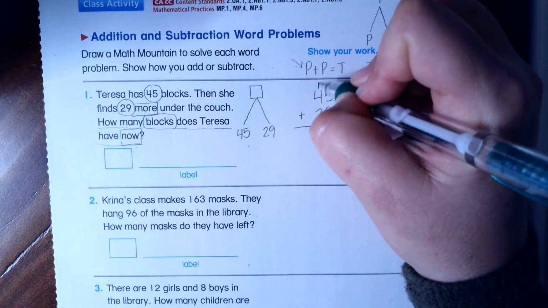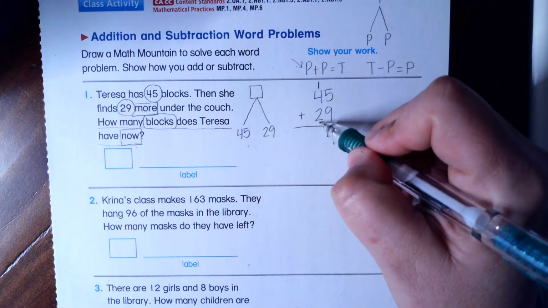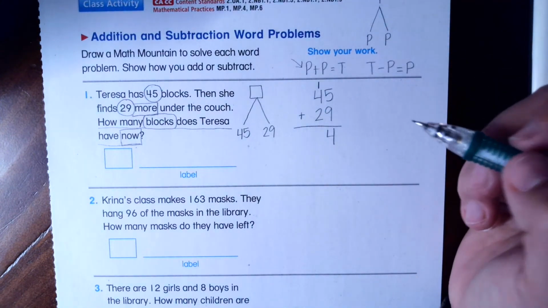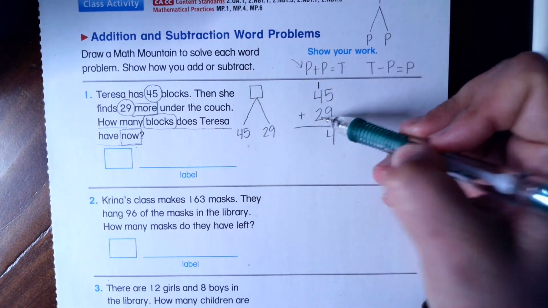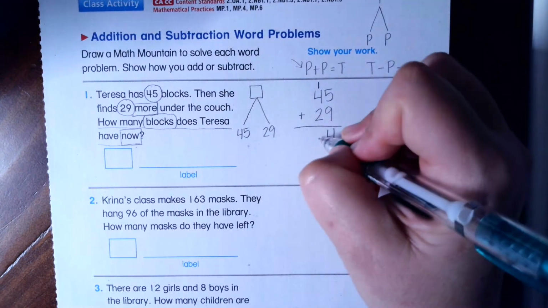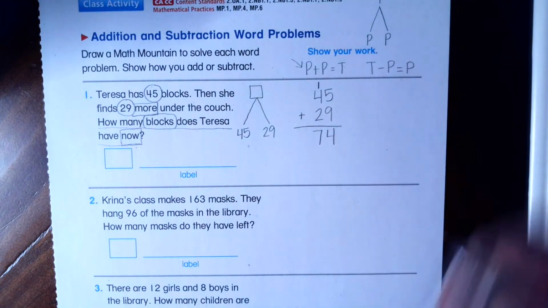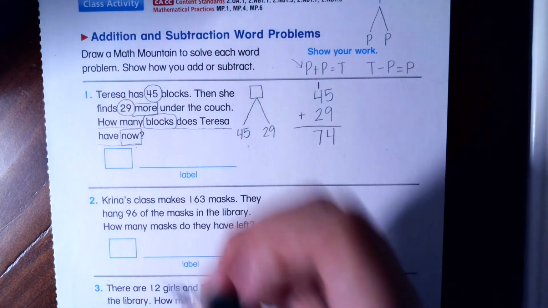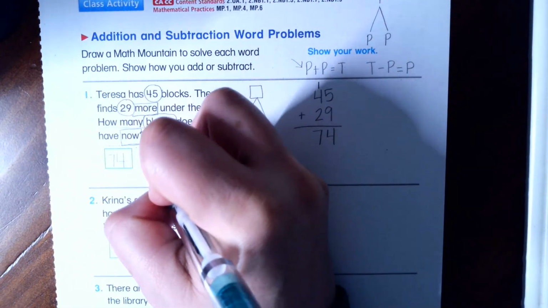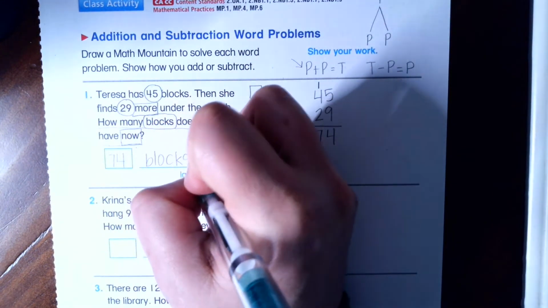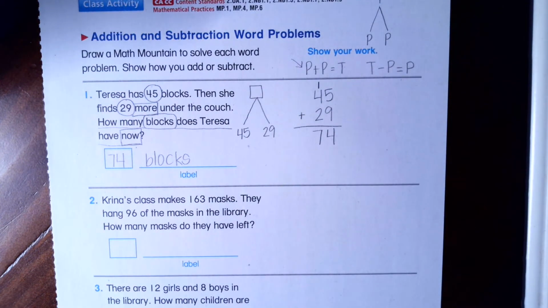And I can either put my new group above, or if you prefer, you can put your new group below. Then you're going to add your 1, your 4, and your 2 to get a total of 74. So how many blocks does Teresa have now? She has 74 blocks.